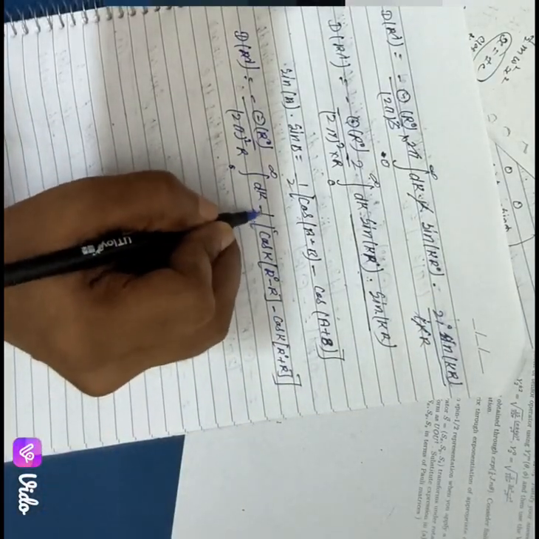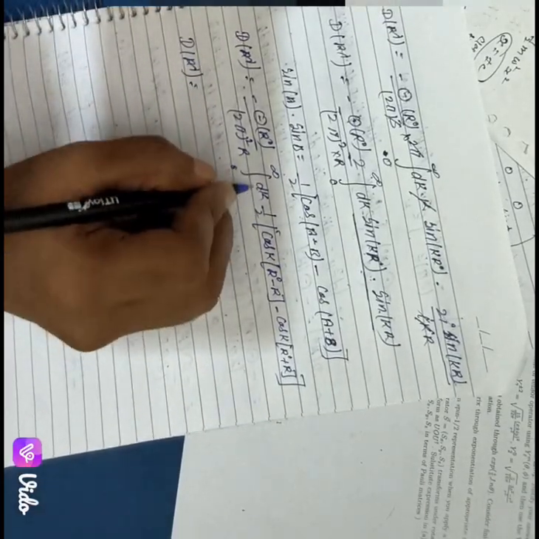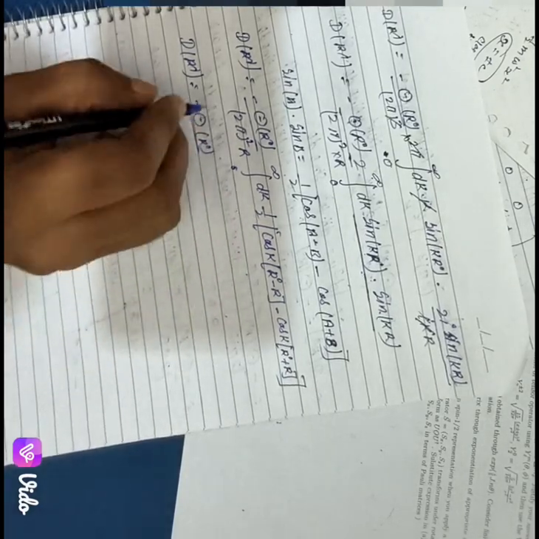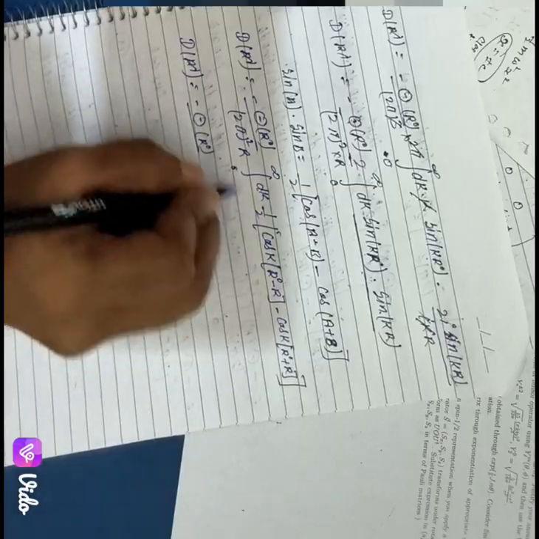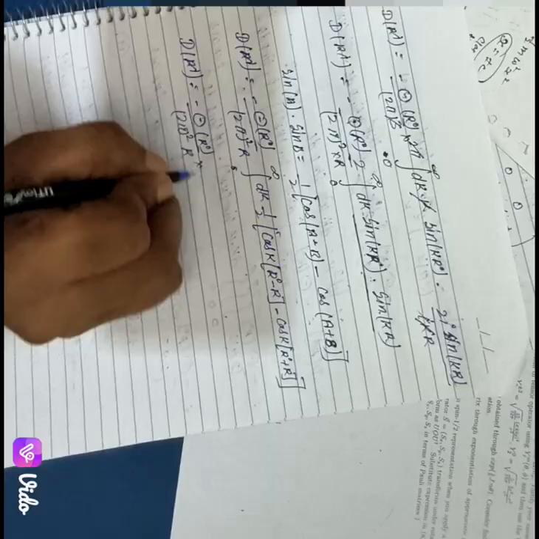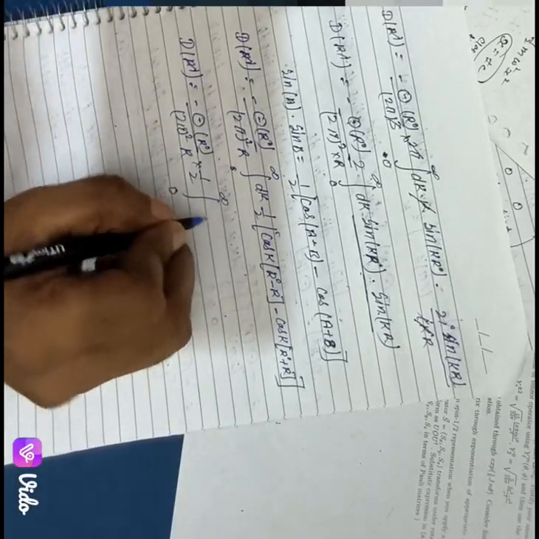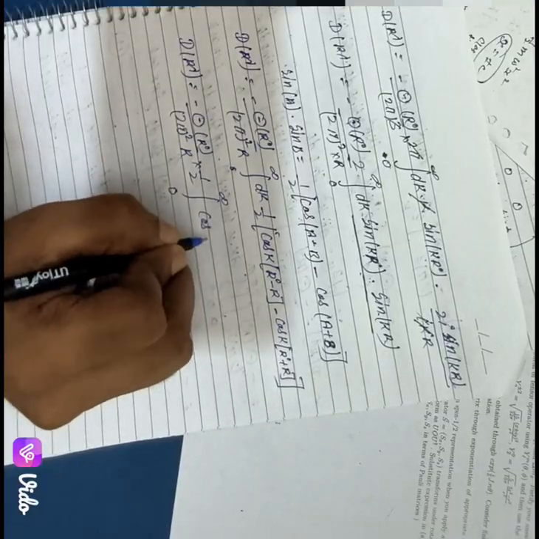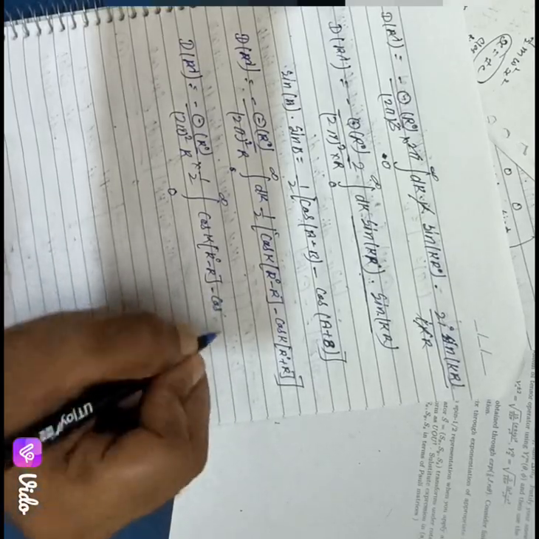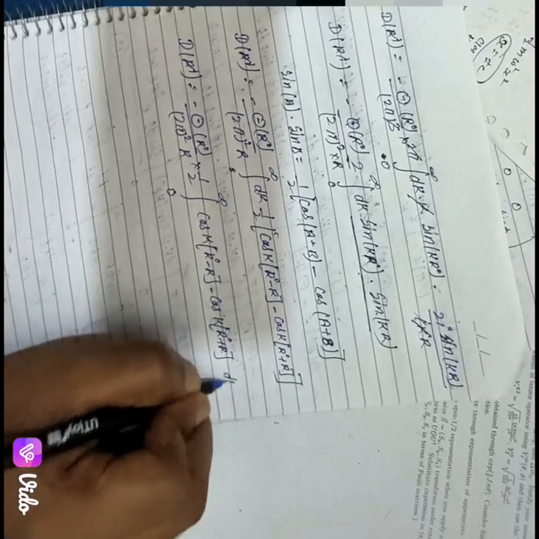We can again take this half outside. d of r lambda is equal to minus of half, so 4 pi squared r into 1 by 2, and we are left with cos of k(r naught minus r) minus cos of k(r naught plus r), with this dk.